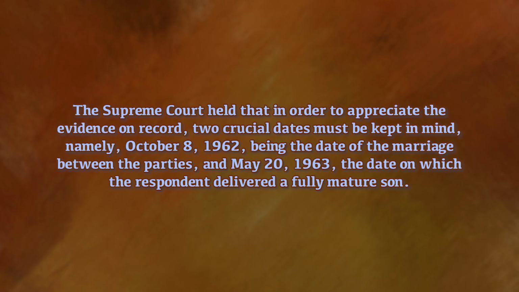The Supreme Court held that in order to appreciate the evidence on record, two crucial dates must be kept in mind, namely October 8, 1962, being the date of marriage between the parties, and May 20, 1963, the date on which the respondent delivered a fully mature son.